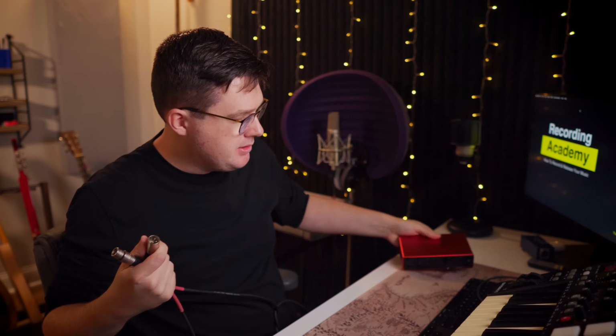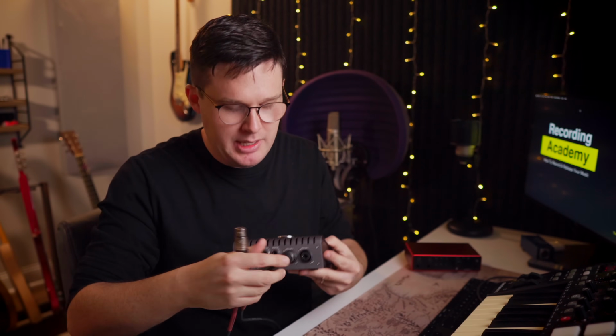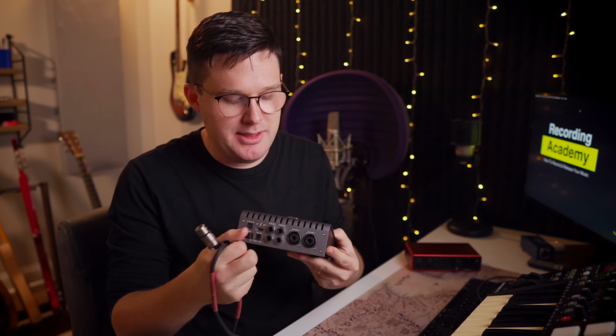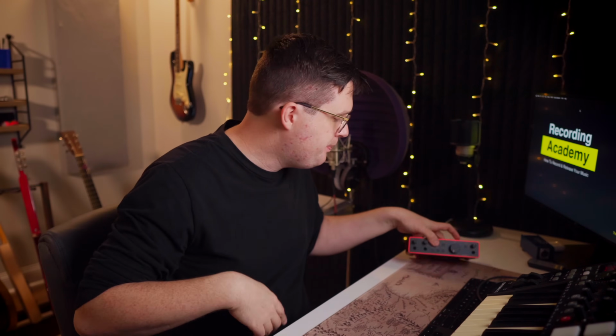Some audio interfaces, like the Apollo Twin, use these combination jacks. So you can actually plug a microphone cable into this. And you can also plug in the same port your guitar cable if you want to record something that's high impedance. Now on the Scarlett 2i2, you can also plug your guitar straight into the device.